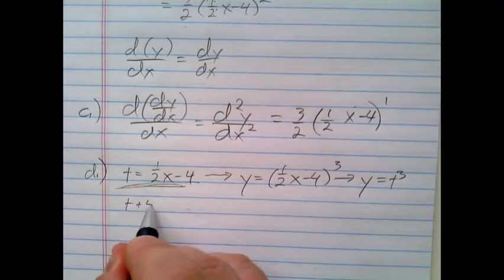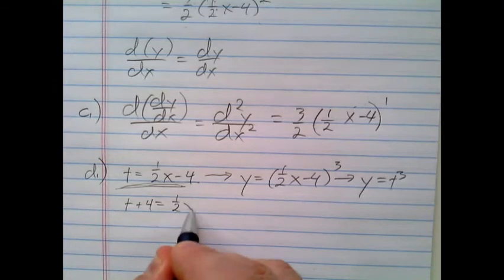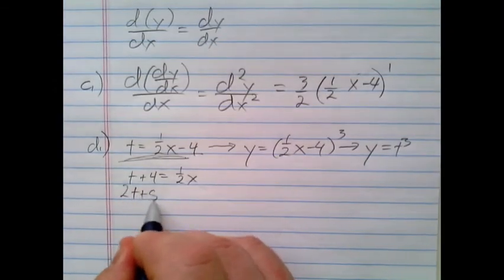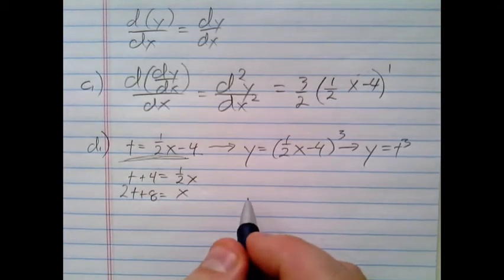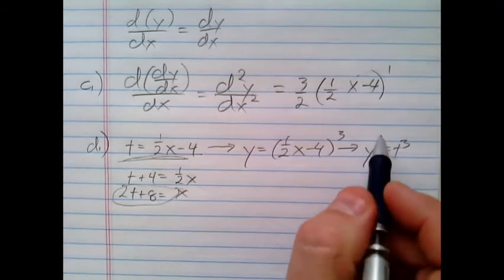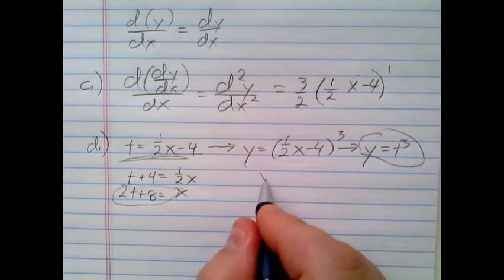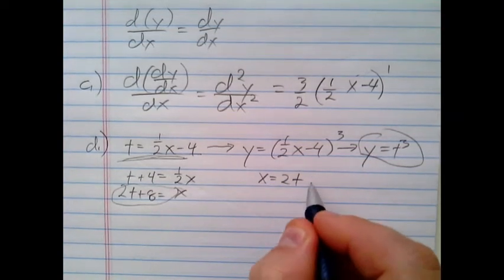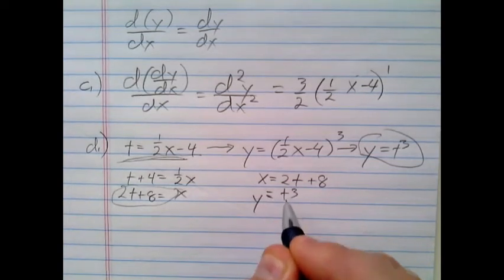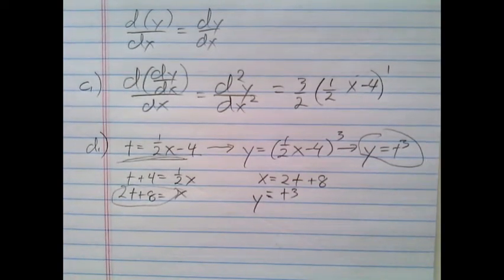So move the 4 over, I get t plus 4 equals 1/2 x. Multiply both sides by 2, I get 2t plus 8 equals x. Alright, so if I take this and pair it up with this, I get my parametric equations: x equals 2t plus 8 and y equals t cubed. Alright, let's check that out in Desmos. It should be that if we enter those parametric equations in Desmos, they'll just cover up that red cubic curve.